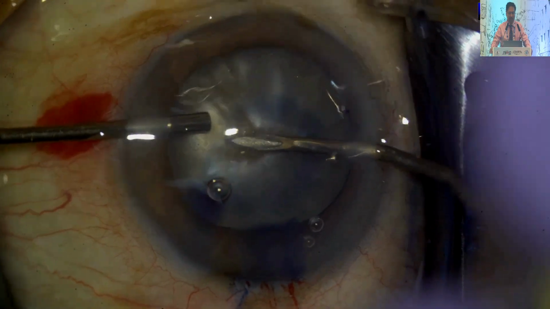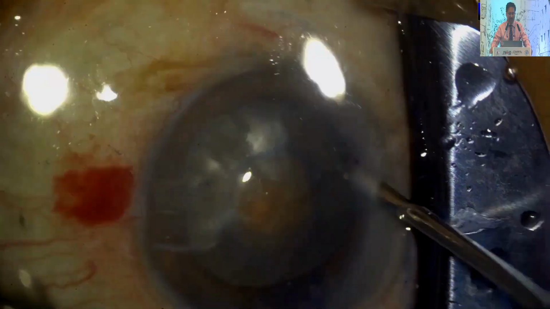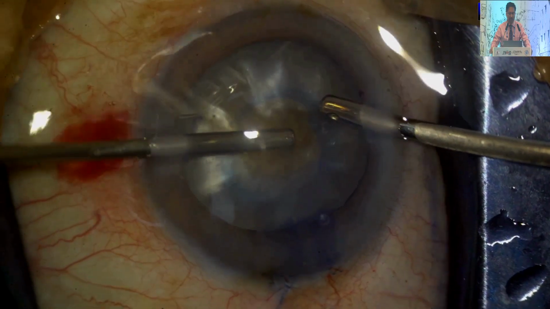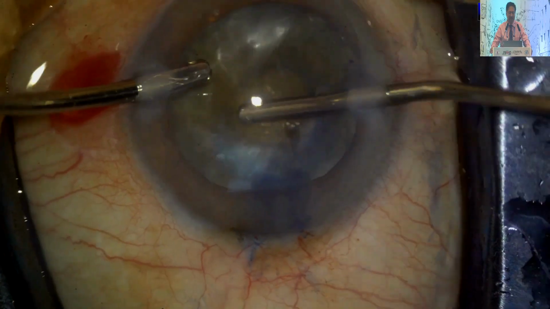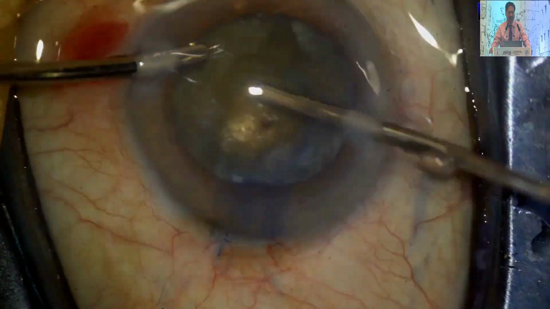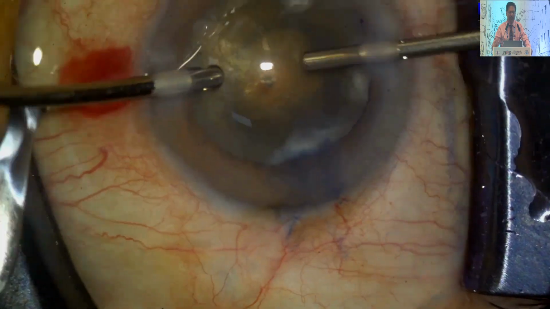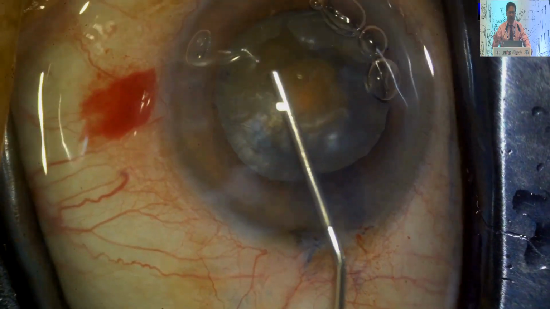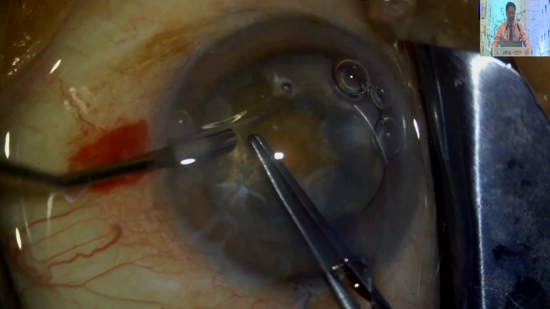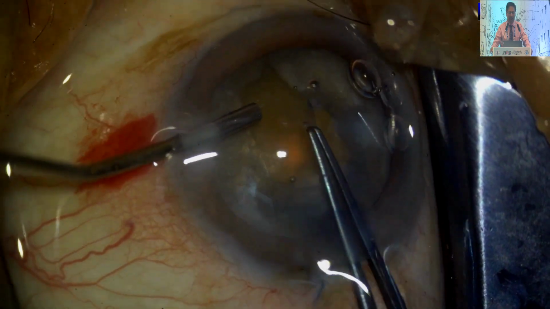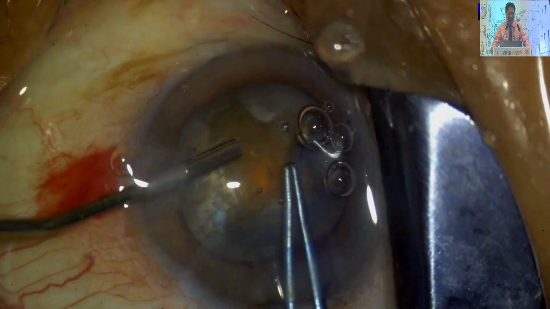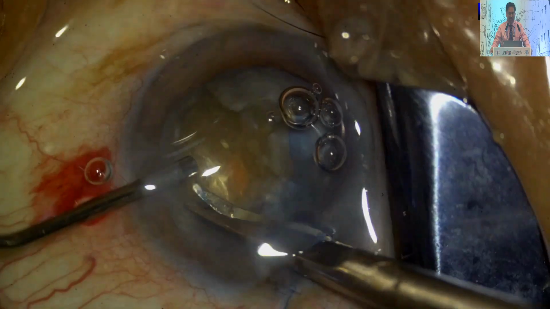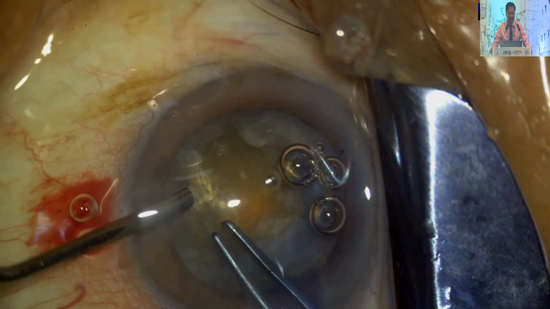Again, this is the old video, the same 2 side ports, one for the aspiration, one for pouring the visco simultaneously. So concurrent action is very much required. Otherwise, you can encounter Argentine flag sign on the puncture only, at the time of puncture only. So you have to be cautious. You have to pour the visco so that the antechamber is well maintained. Now this is the second stage, capsular axis.